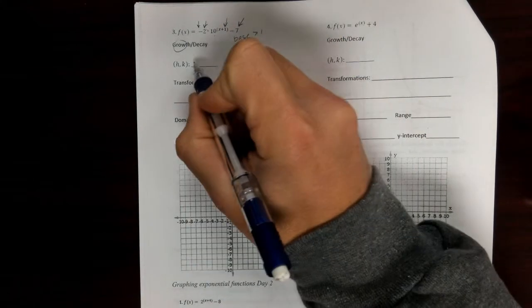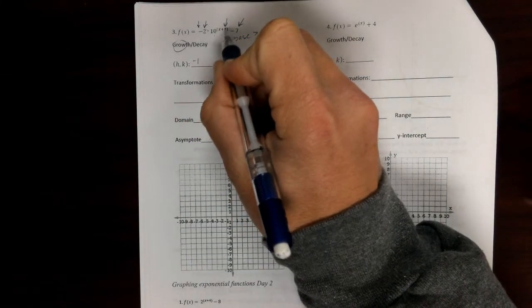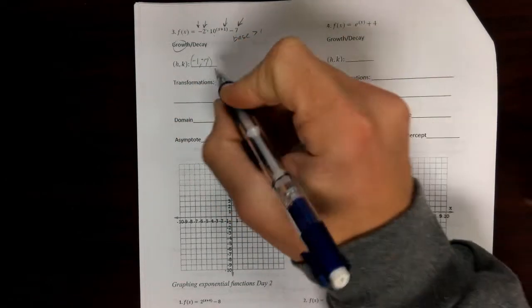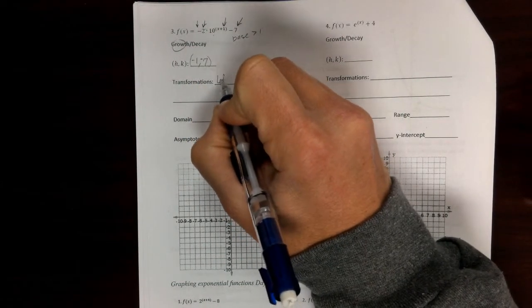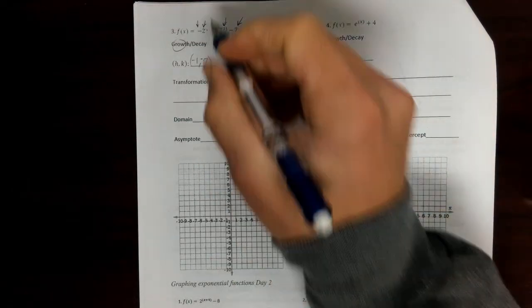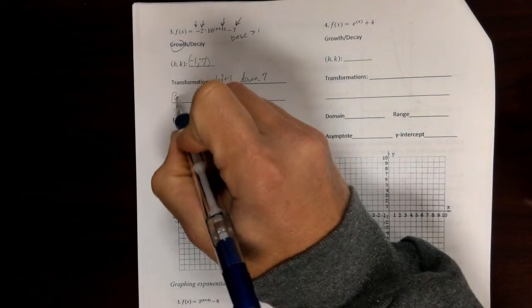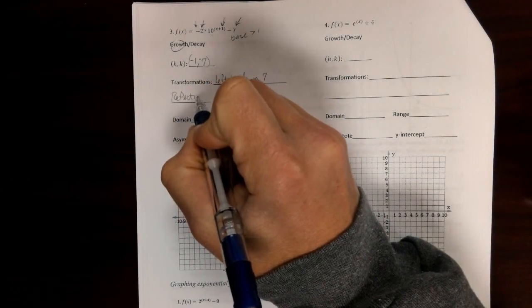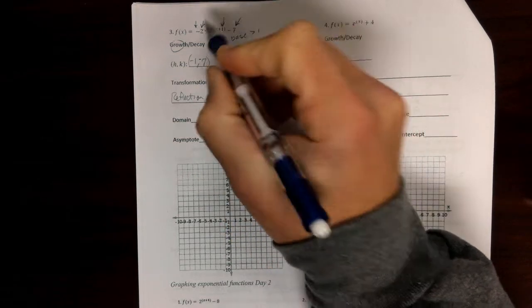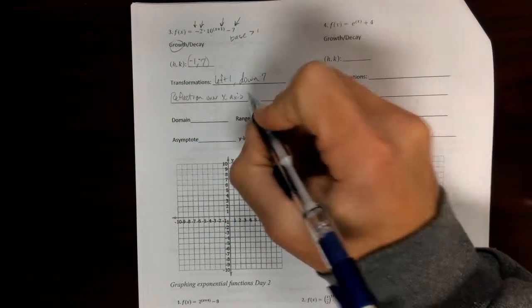My h value is negative 1 because it's a plus 1 here. K value is negative 7. So you can see we went left 1. We went down 7. What else changed? We had a reflection over the x-axis with that negative in front, and we had a vertical stretch by 2.